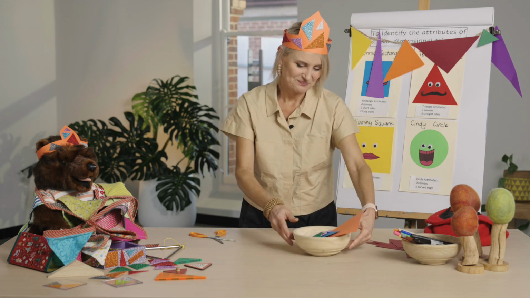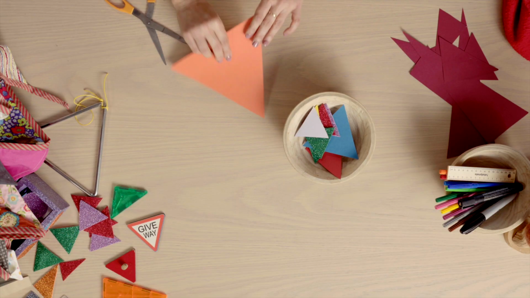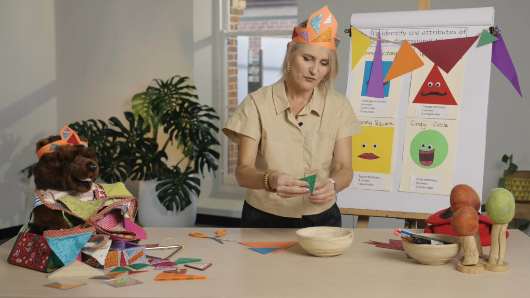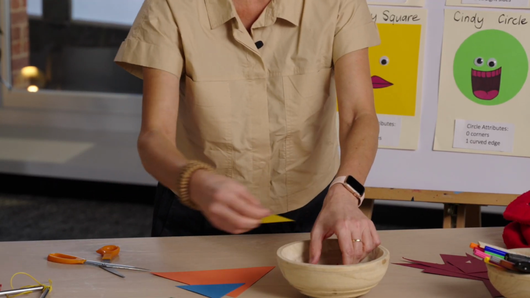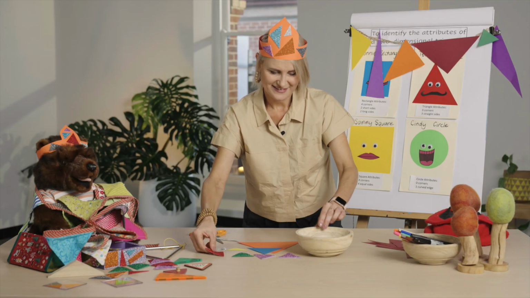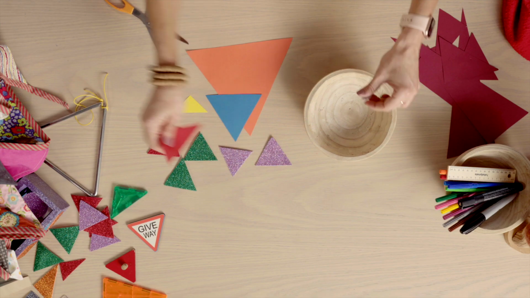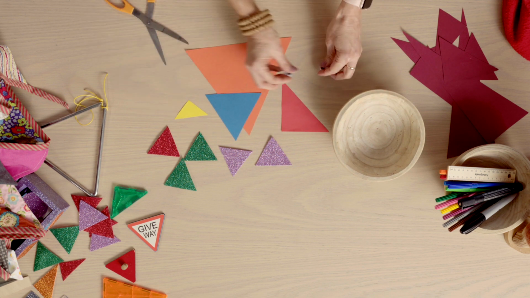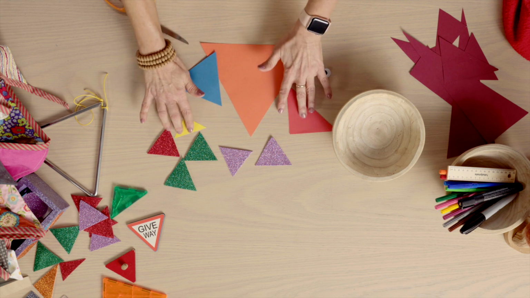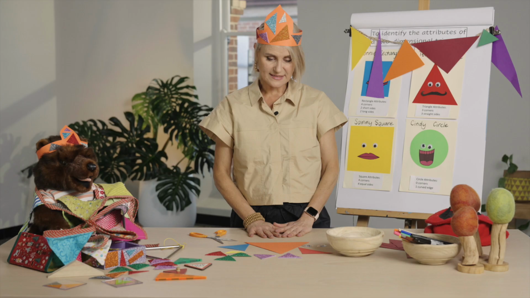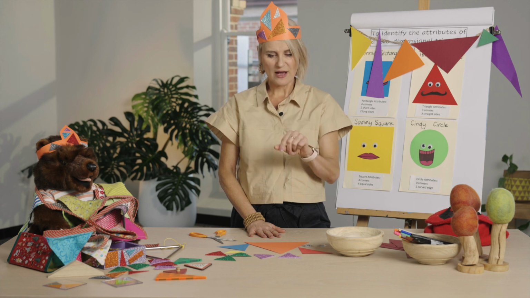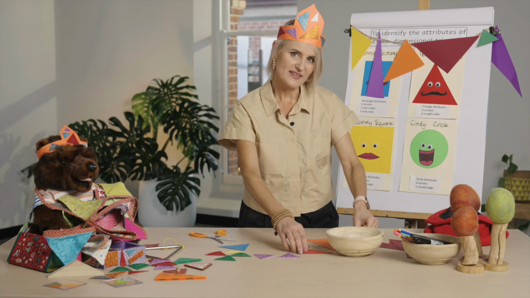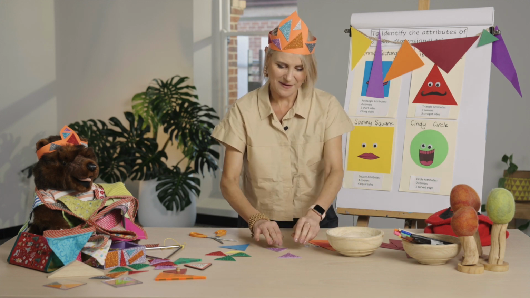Take a look. I've got an orange triangle, a blue triangle, I've got some sparkly triangles. Have a look. Got a red triangle here, a yellow triangle. Oh, and I've got a couple of eyes because I thought they might help us. So lots of triangles here. I wonder, what can I make from our triangles? What shapes can I make? I might start with this one. See if you can guess what I'm going to make.